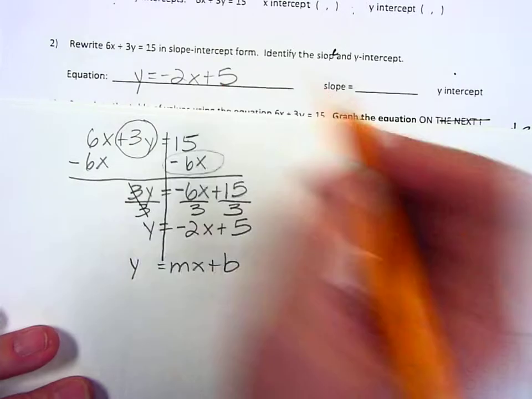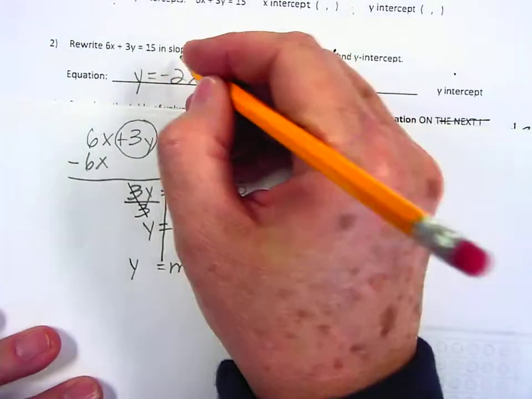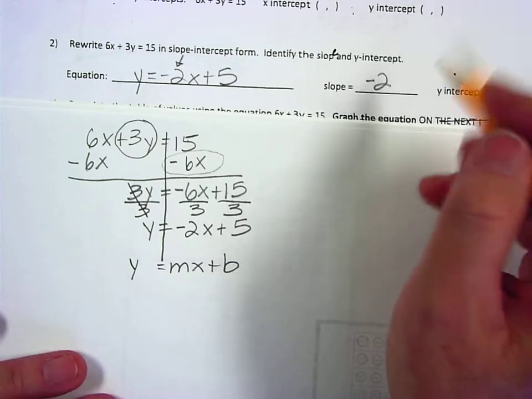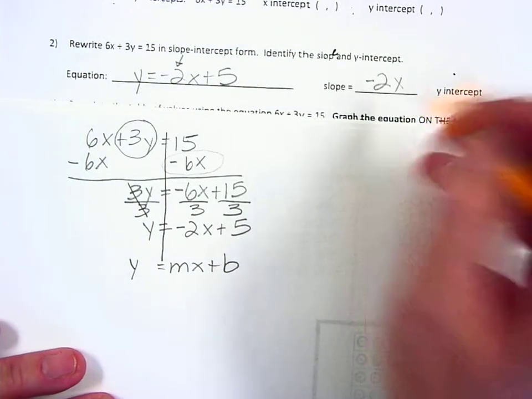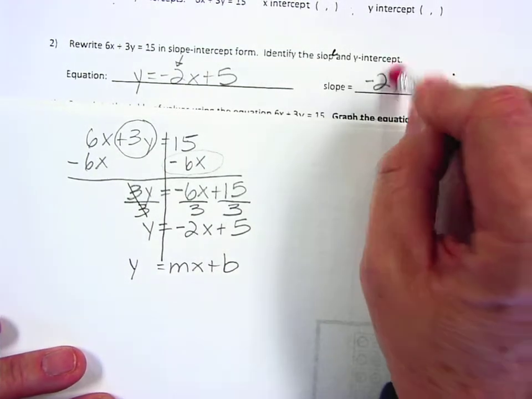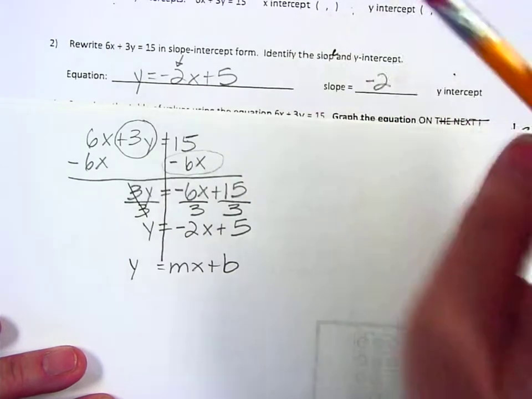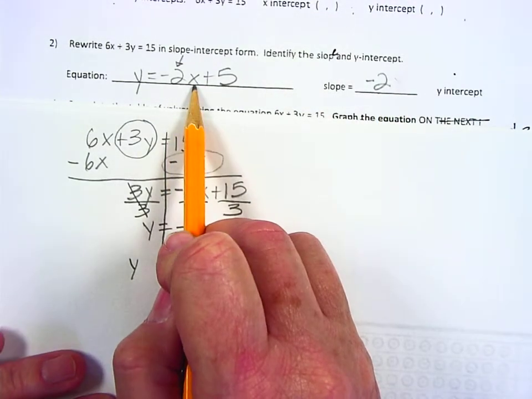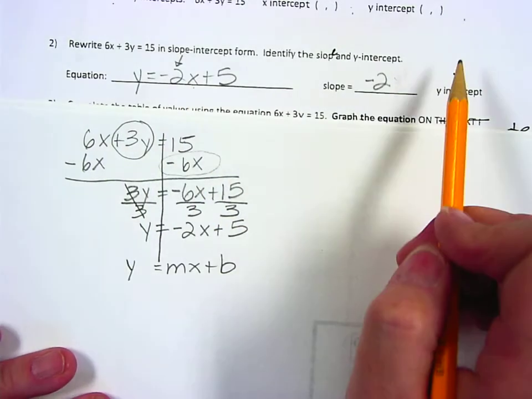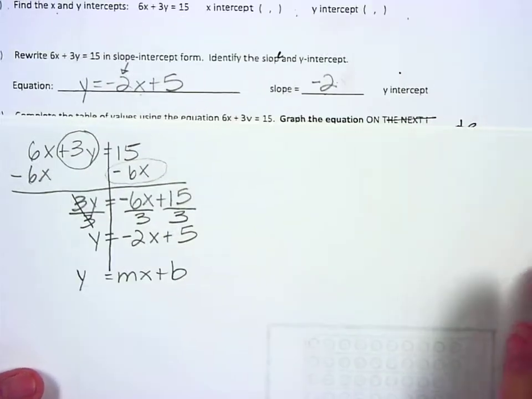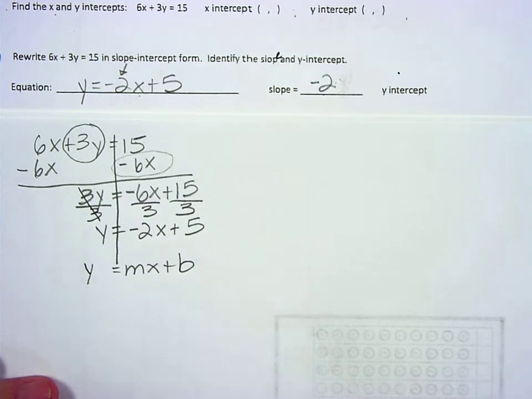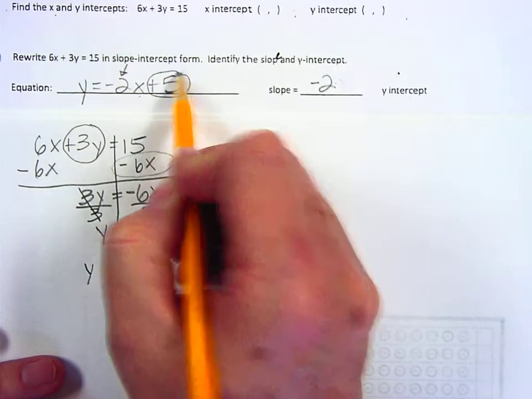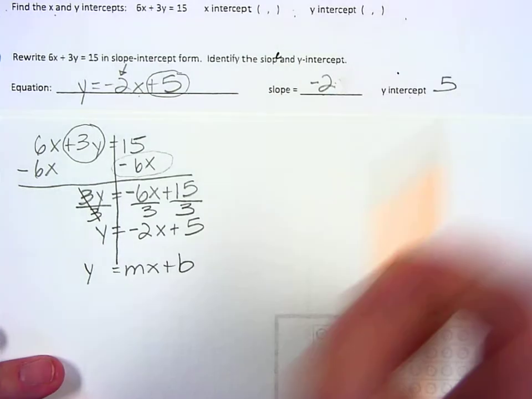Now be careful. What's the slope here? It's your m value. Your slope is negative 2. Sometimes people write x here. No, no, no. Your slope is negative 2. That x is not part of your slope. If you put an x here on your test, I have to mark it wrong. Your y-intercept is your b value right here, which is positive 5.